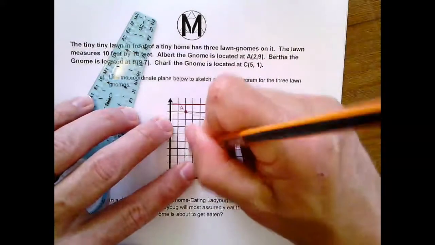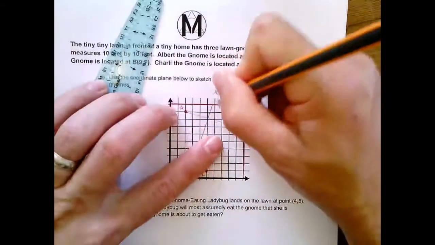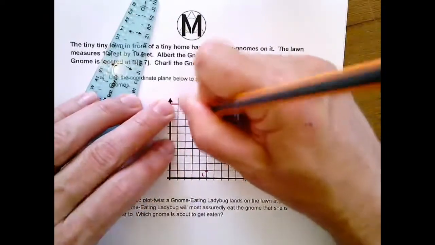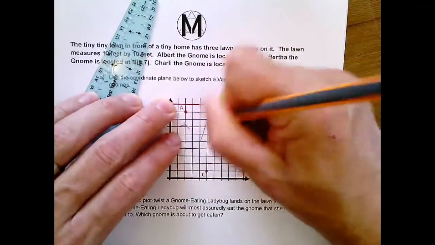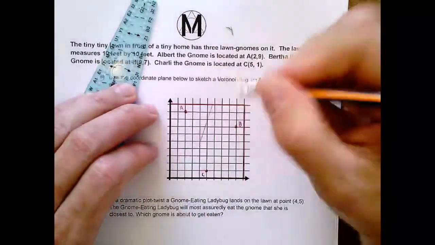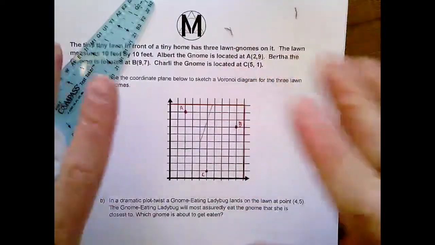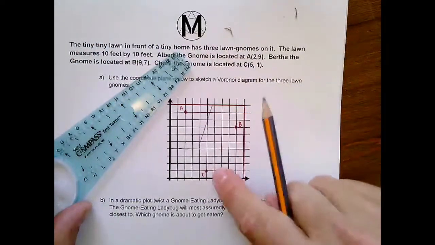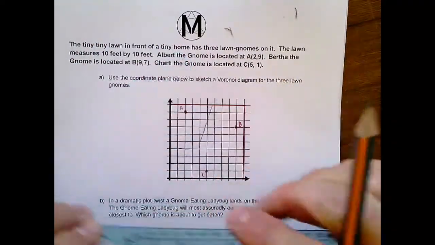I'm going to go ahead and erase these little X's. And I'm actually going to erase the line segment too, because I don't want to get confused. All I really want to show right now is my perpendicular bisectors, and then I'll fill those in later nicely, but like I said. All right, so I'm going to do BC now. So this is line segment BC, and I want to find the perpendicular bisector.